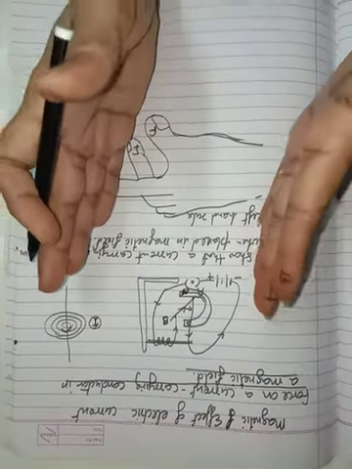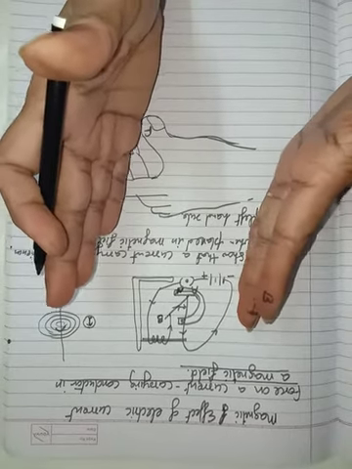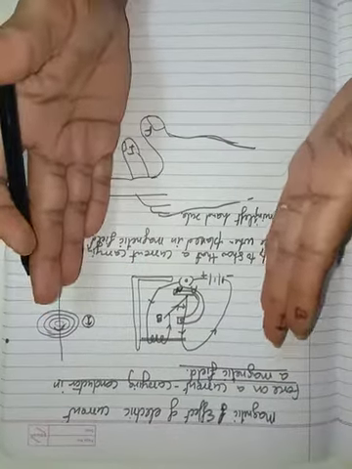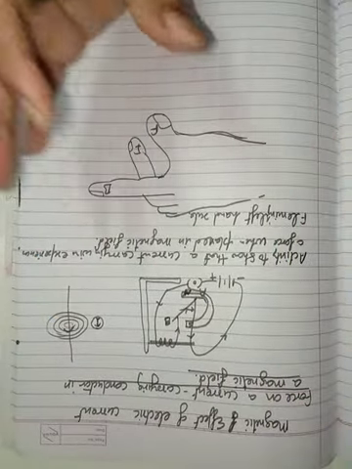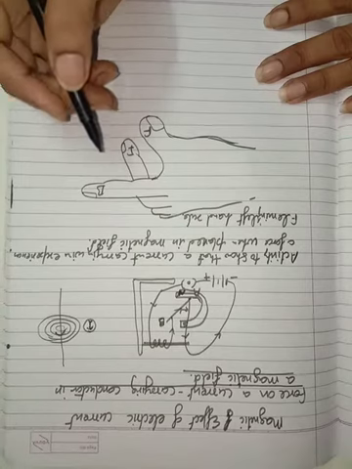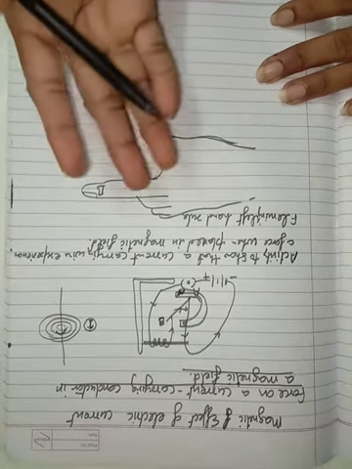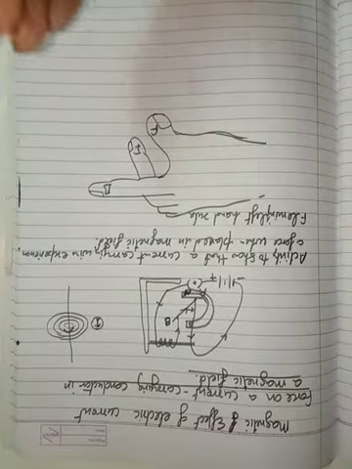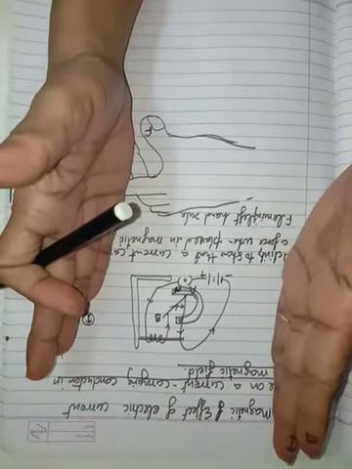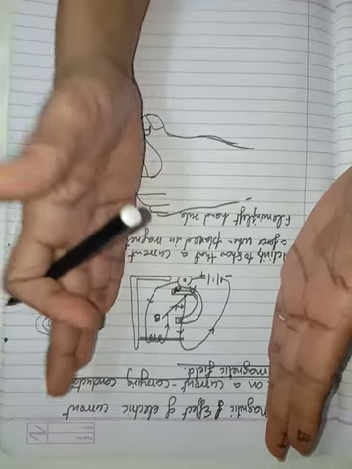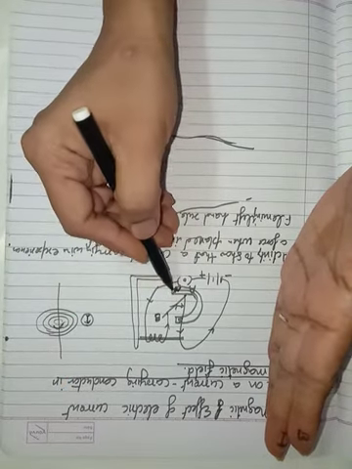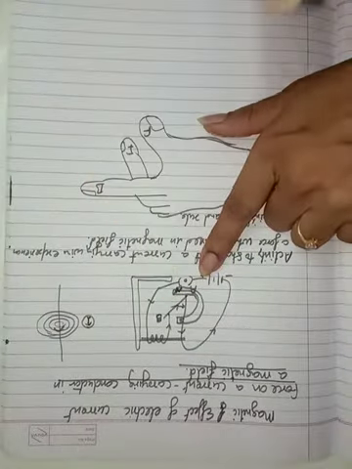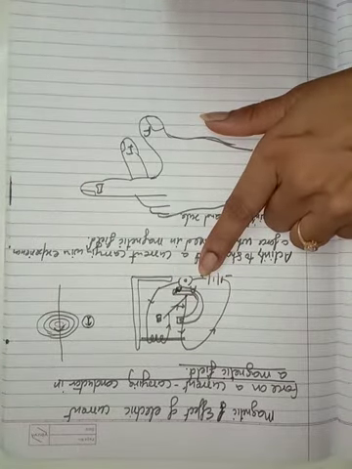Such a force, which is exerted on this wire, is used for preparing motors, electric motors, electric generators, even loudspeakers and microphones. In such instruments, we use this principle. The principle is that when we place a current carrying wire in a magnetic field, it experiences a force. We can use this force in making many instruments like the electric motor.